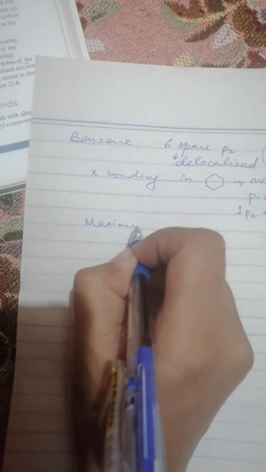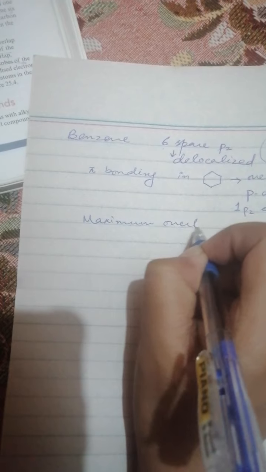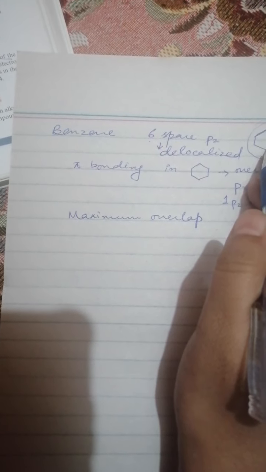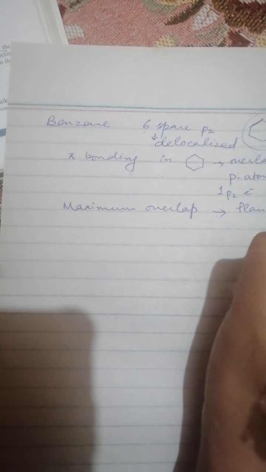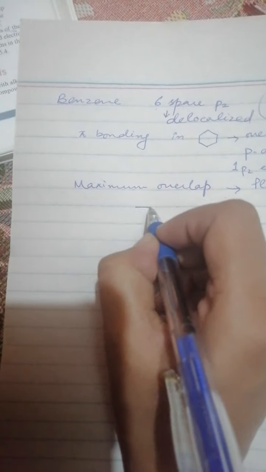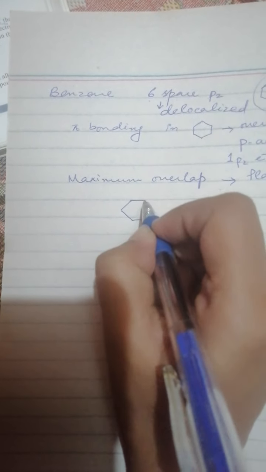To achieve maximum overlap, the benzene molecule must be planar, and the lobes of the p orbitals overlap to form a ring of delocalized electrons.